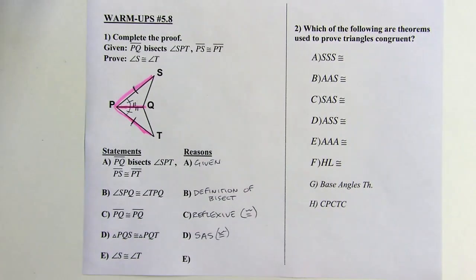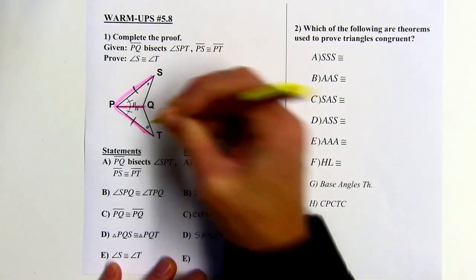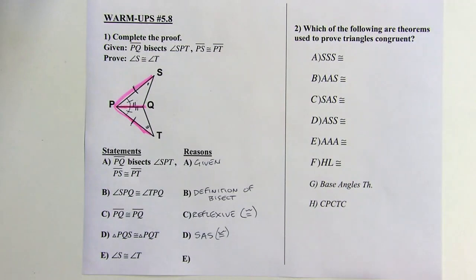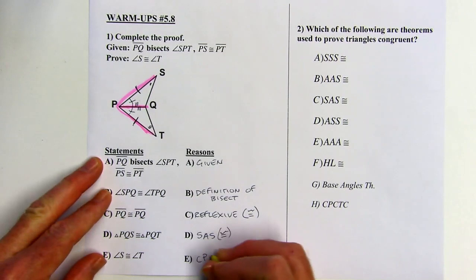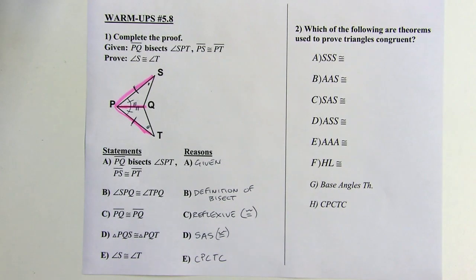Okay. Now that the two triangles are congruent, these would be corresponding parts of those two congruent triangles, and corresponding parts of congruent triangles are congruent, and that's what CPCTC stands for. Once you have congruent triangles, you can say any of the corresponding parts are going to be congruent by CPCTC. Corresponding parts of congruent triangles are congruent.